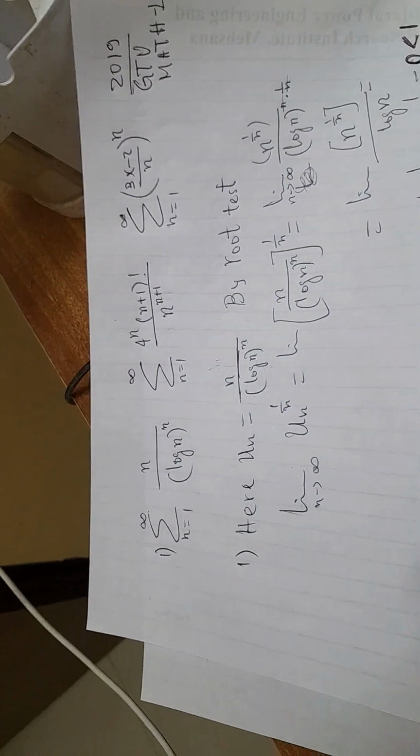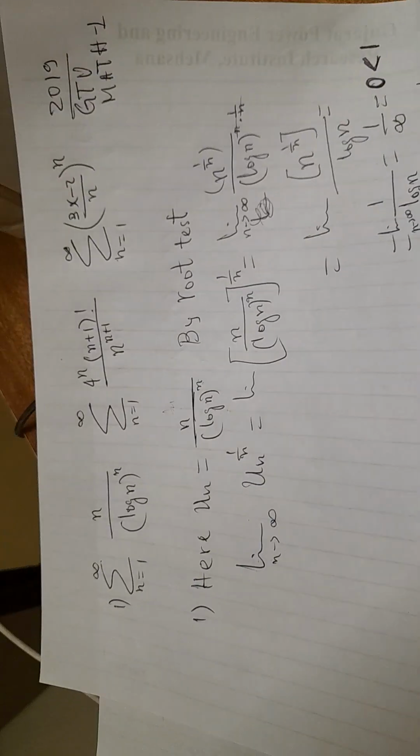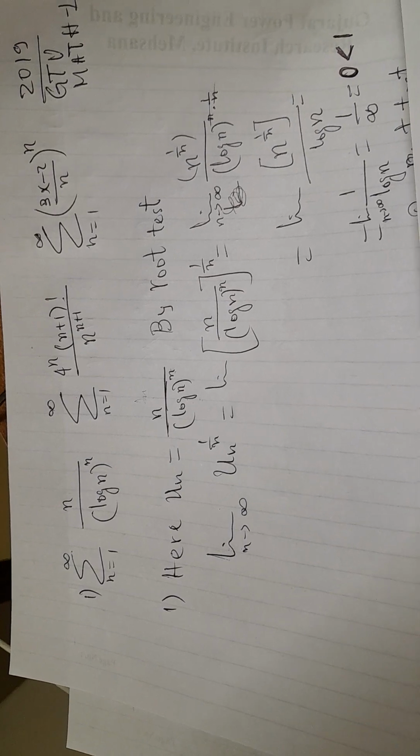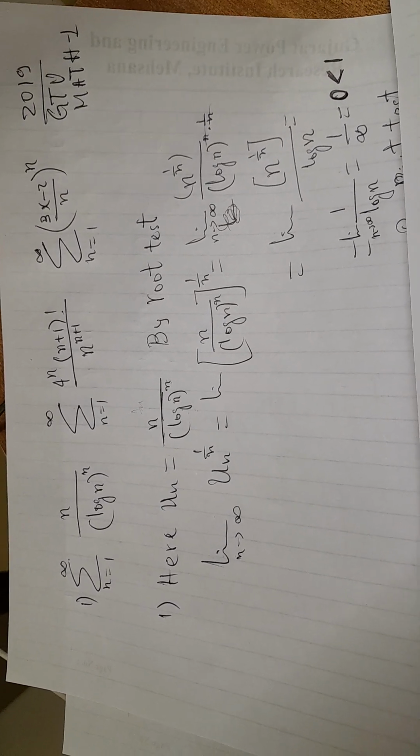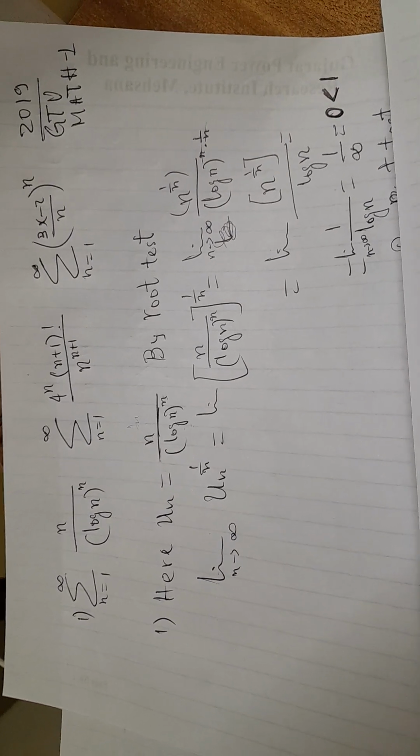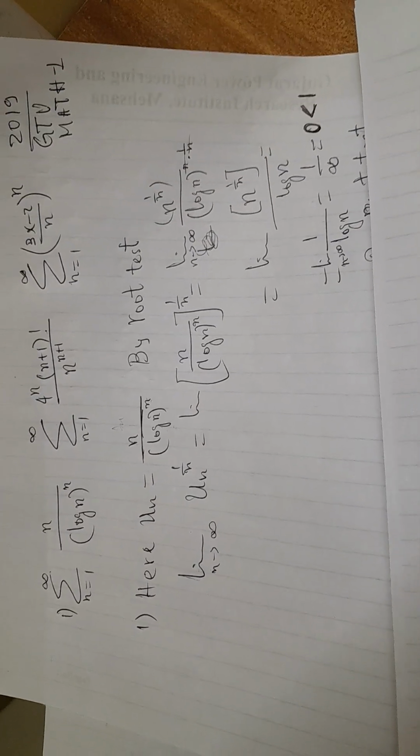The second exercise is this one. It looks complex: (n+1) factorial upon (n+1).